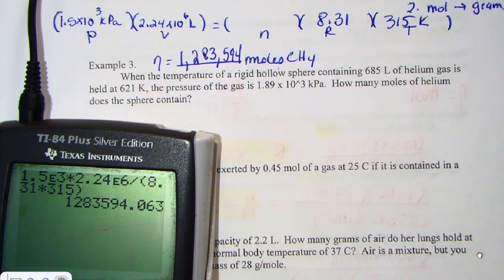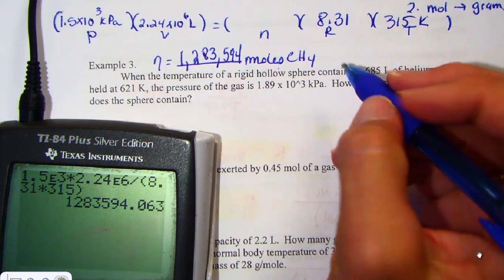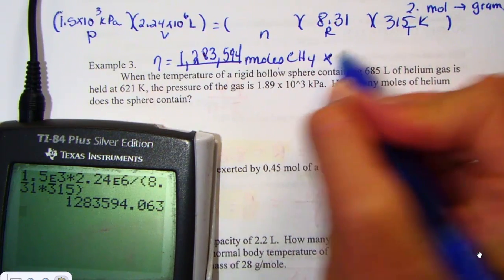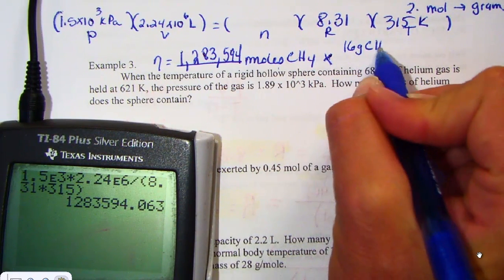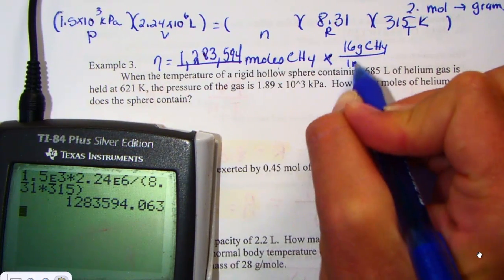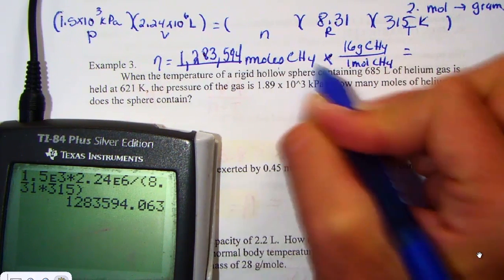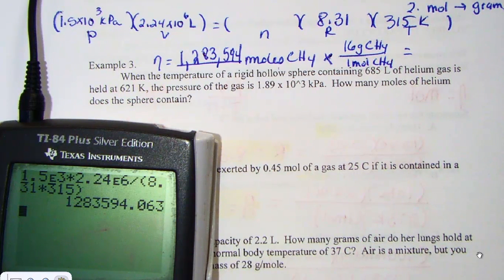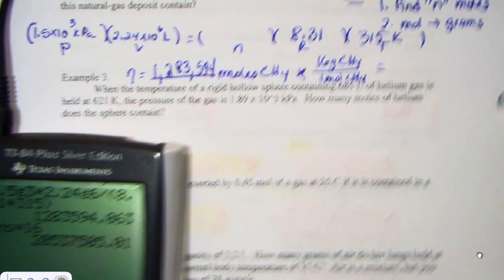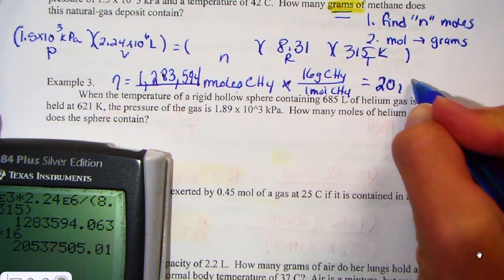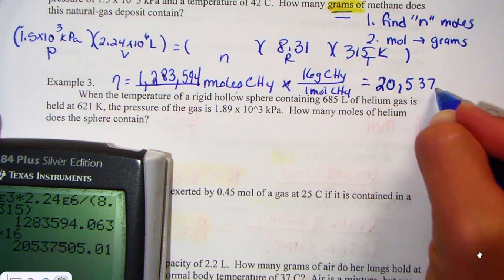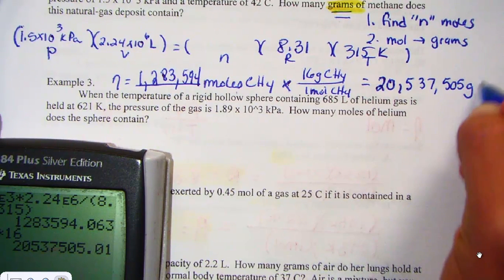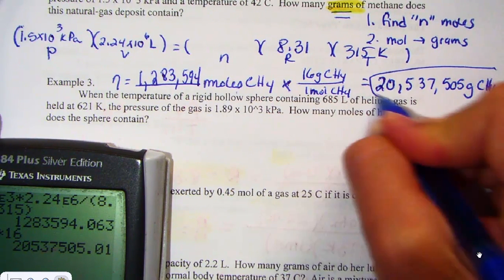We pulled out N in the PV = nRT problem, the number of moles, just a little mole map work, and we've got it converted to grams. Now, methane is CH4, so I'm just going to use its formula weight. 16 grams, the molar mass, for every 1 mole. And we can cancel that mole unit out and convert to grams. So while this is on my screen, I'm going to make it an even larger number, multiply by its molar mass. We end up with 20,537,505 grams of natural gas, CH4.